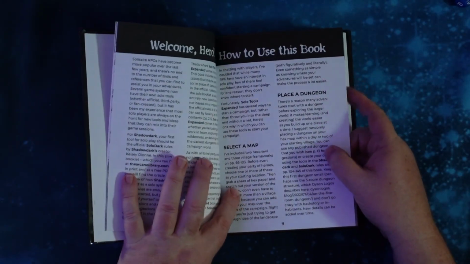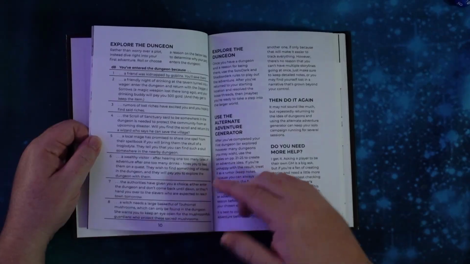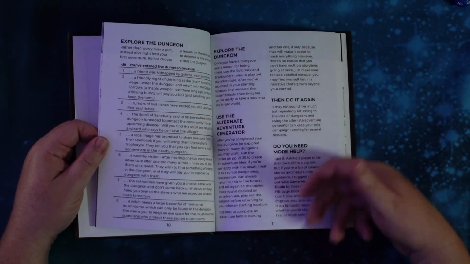It tells you to select a map. There's a couple included in here. Encourages you to place a dungeon. If you need a reason why you're going to explore that dungeon, it's here. And then it just repeats.